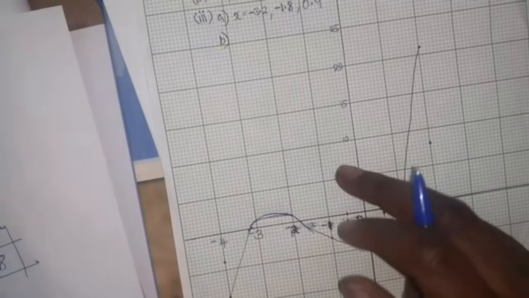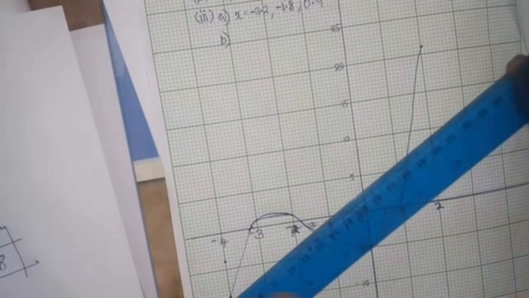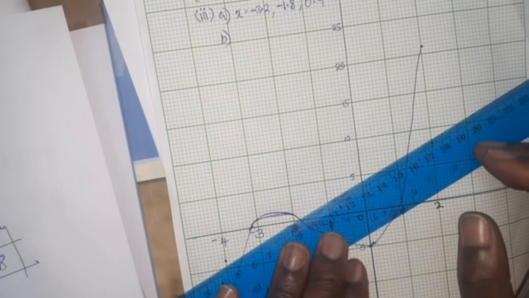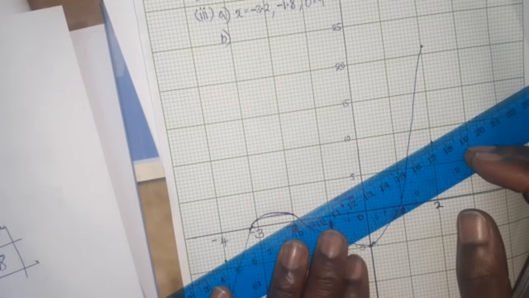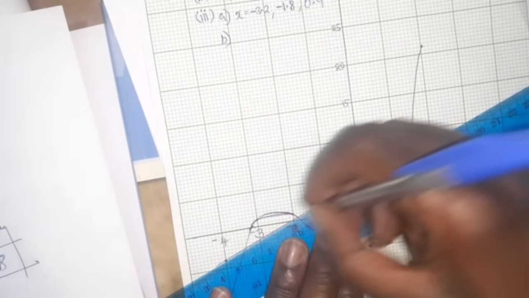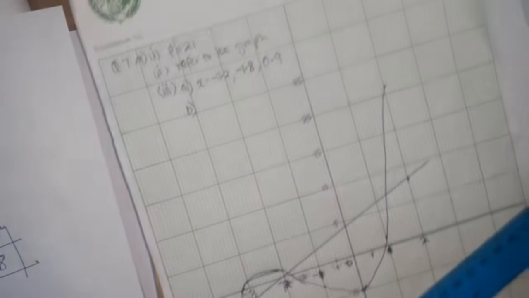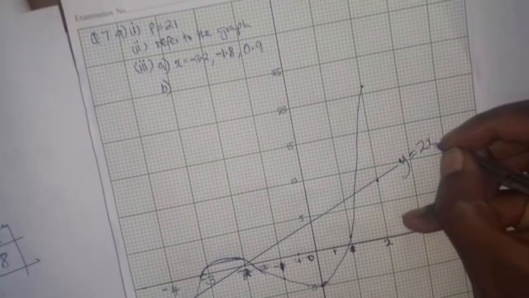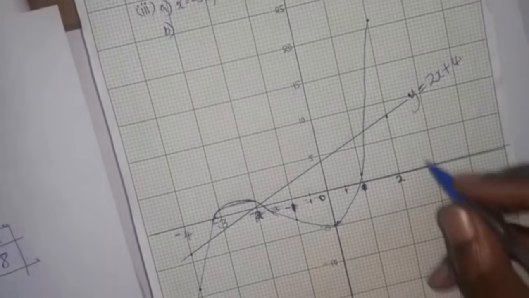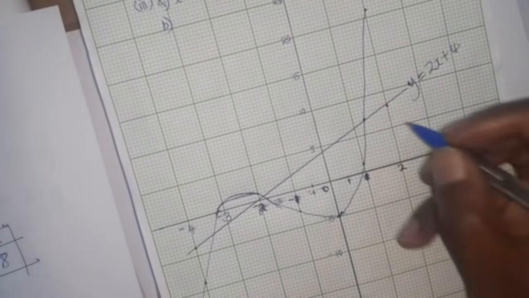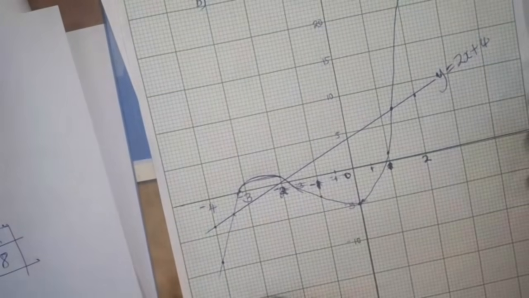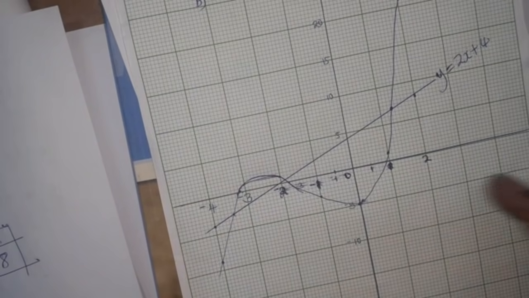So we join these two points, and this is going to be y is equal to 2x plus 4. Then we get the x coordinates where these two graphs meet. We get the x coordinates here. What is the x coordinate?